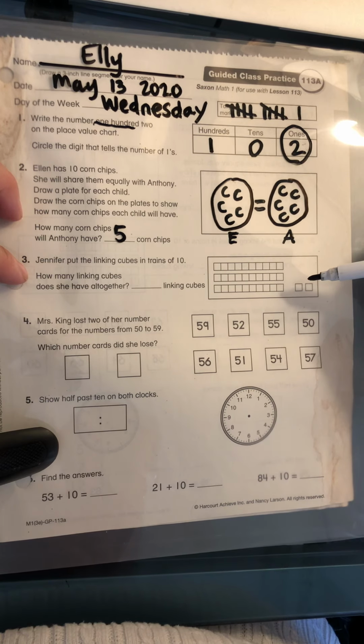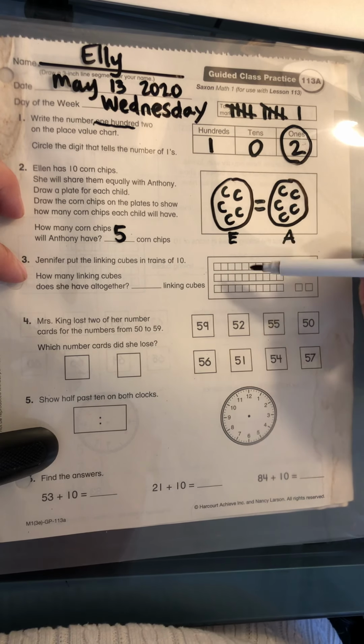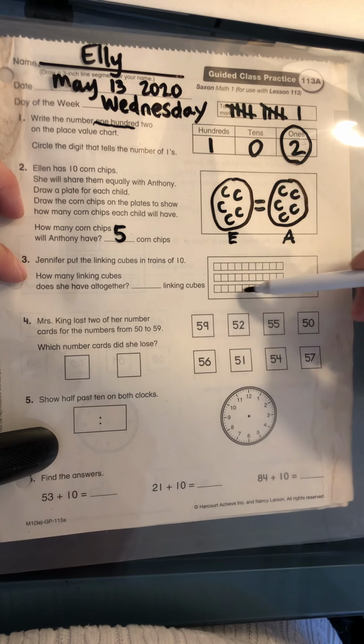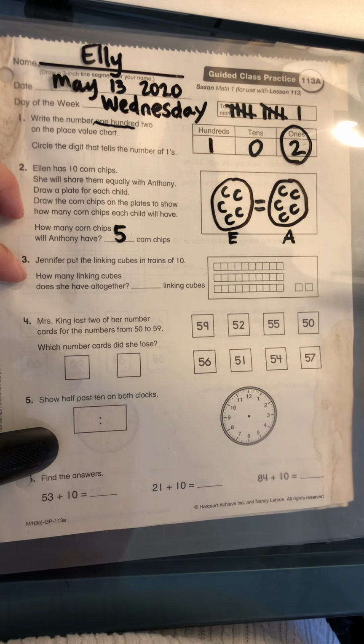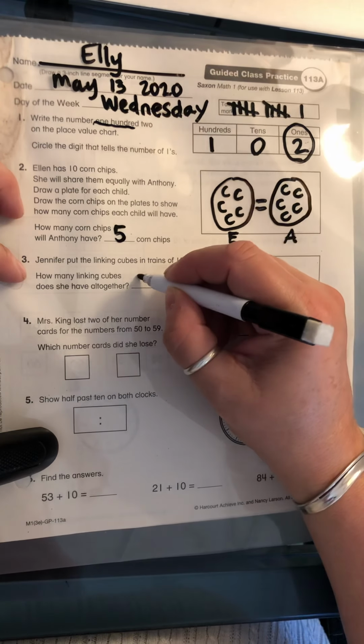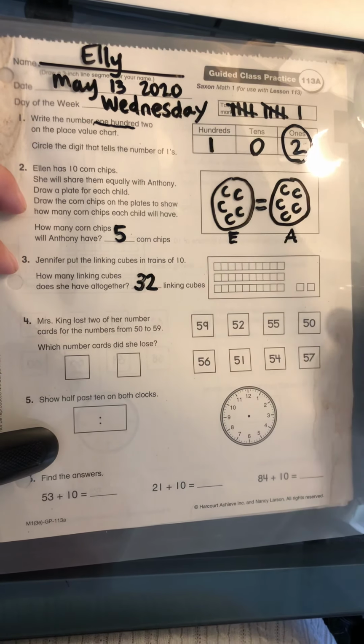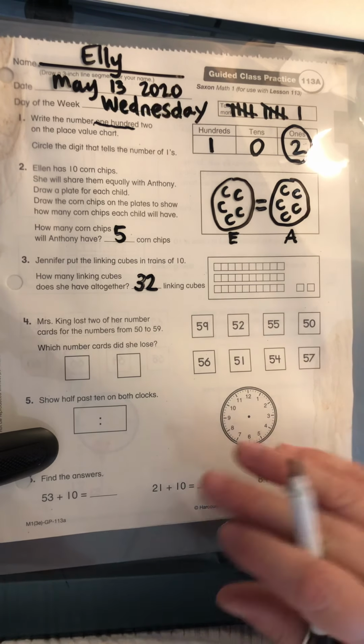So what would we count by? If we count by tens, if you said that, then you would be right. Let's count 10, 20, 30, 31, 32. We have 2 left over. So 32. We'd have 32 linking cubes.